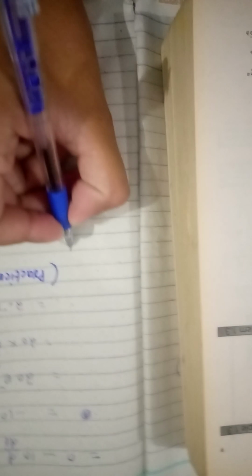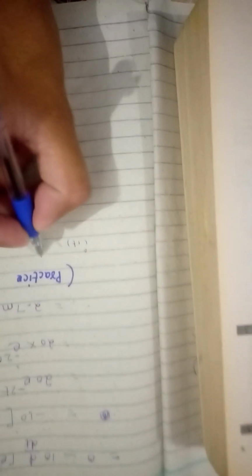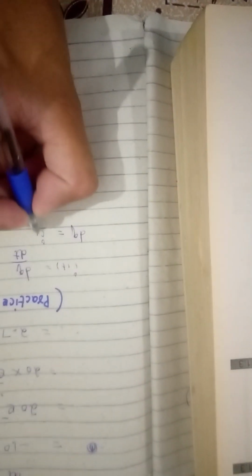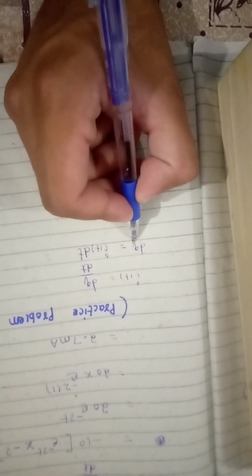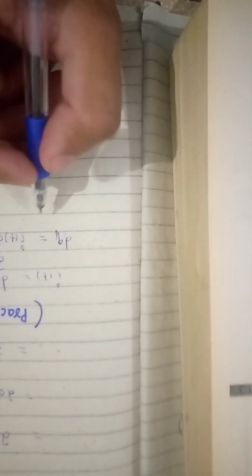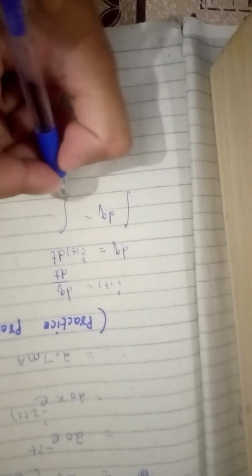So recall the formula from the previous problem: i(t) is equal to dq by dt. Take dq on one side and multiply i(t) with dt. Now as it is the derivative of charge, to find charge we should integrate on both sides. So now integrate both sides: i(t) dt. The limits should be q naught to q.